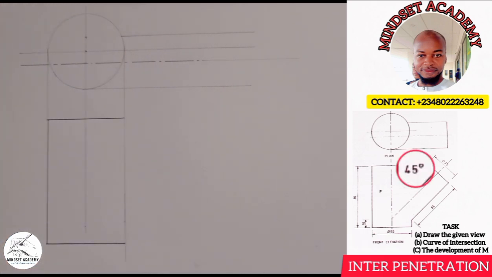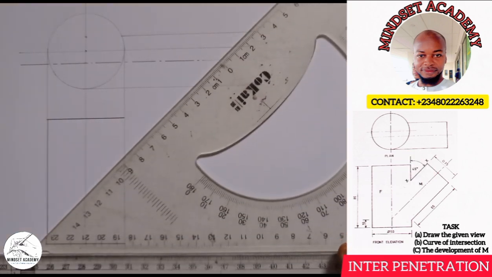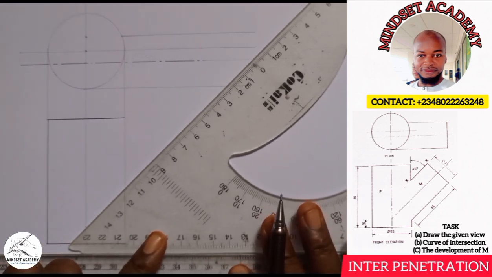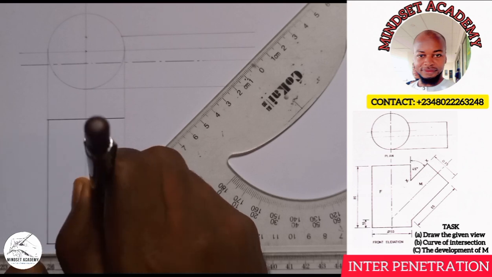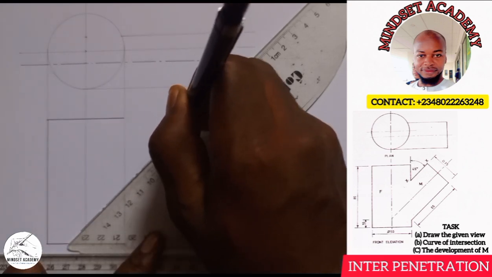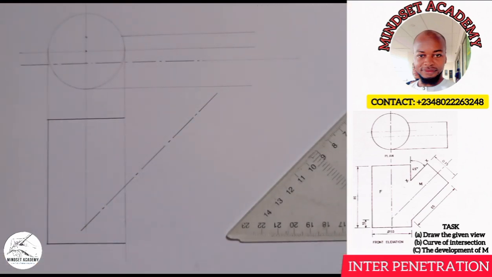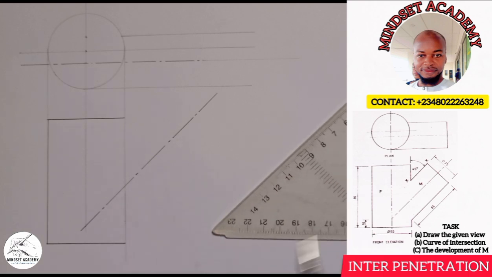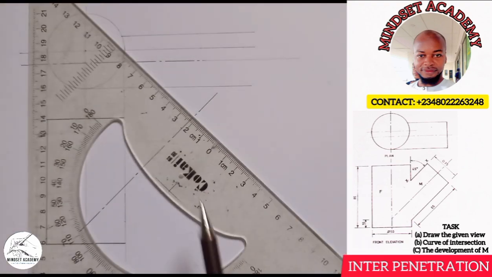And the angle is at an angle of what? 45 degrees. So I'm going to take my instrument and place it this way on my T-square, and I'm going to just draw a center line from this point in this manner. Long, short, long, short, long, short, long, short, long. Can you see that? Now the next thing I'm going to do, since I projected with 45, I'm going to counter it with what? 45, so that it will form 90 degrees.